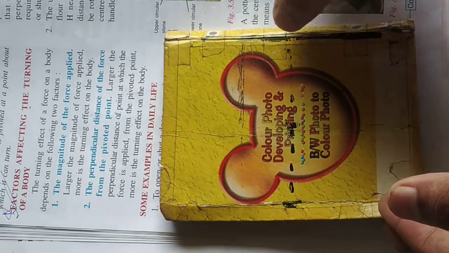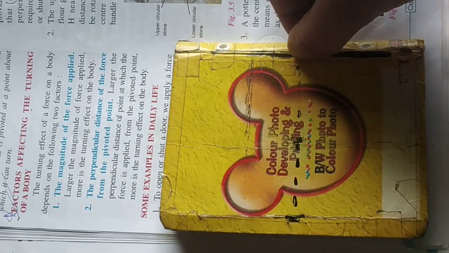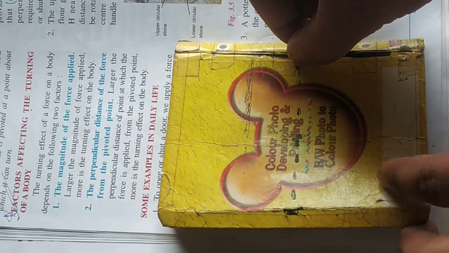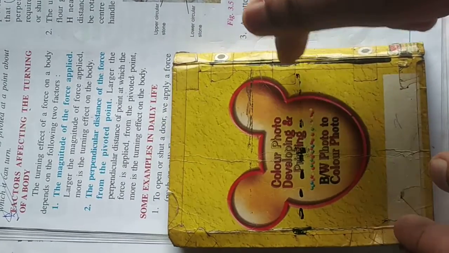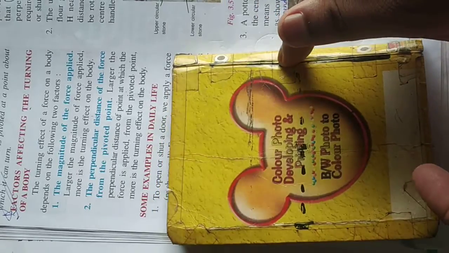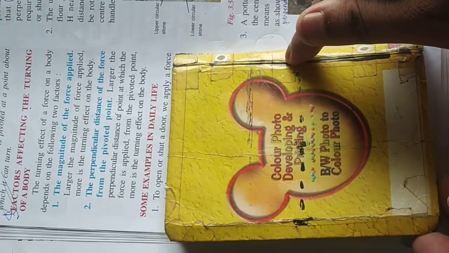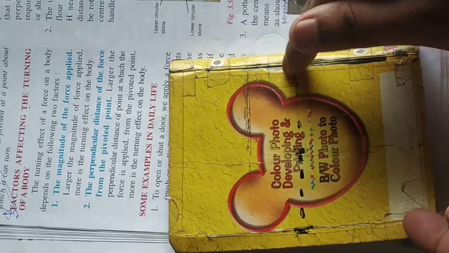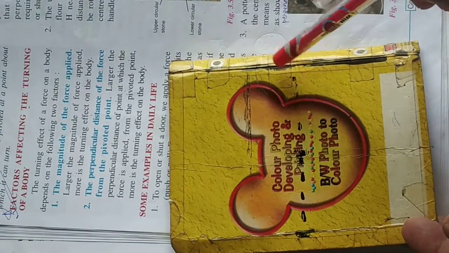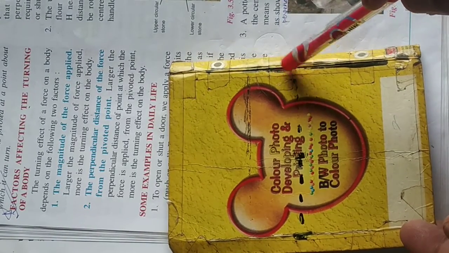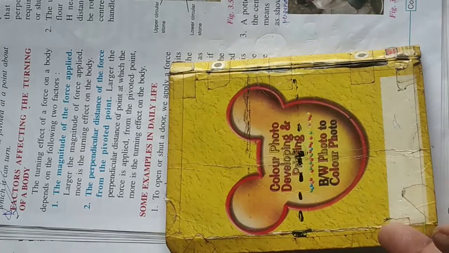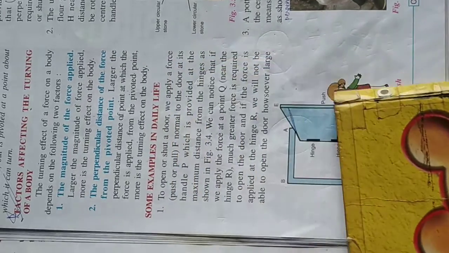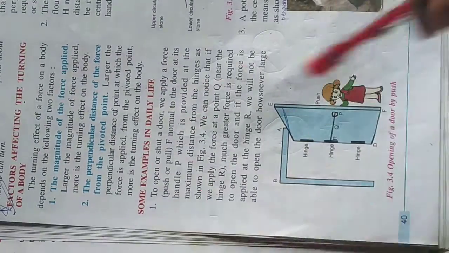But if you put the handle here at the pivot point, the door will not open. Why? Because the perpendicular distance will be 0. So this is one of the examples of the turning effect.